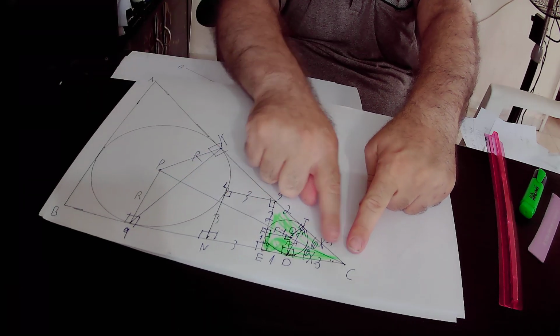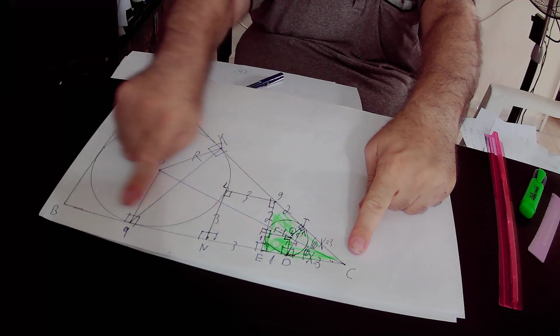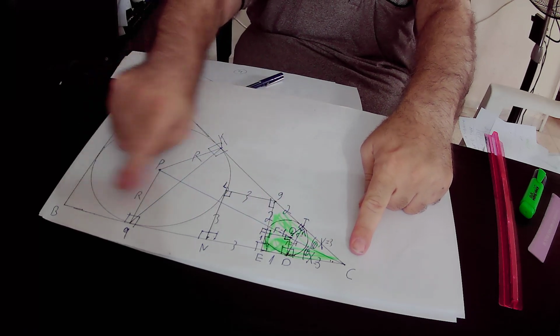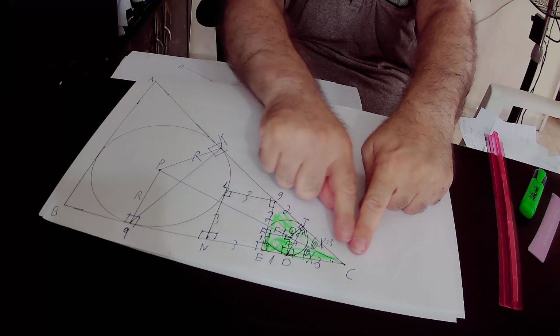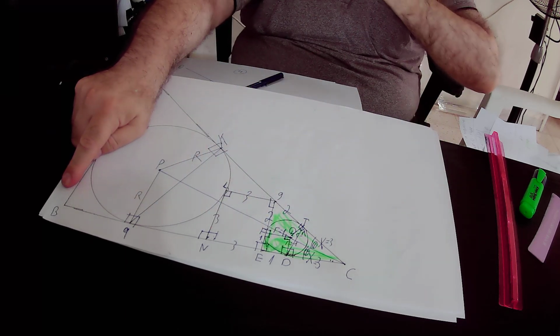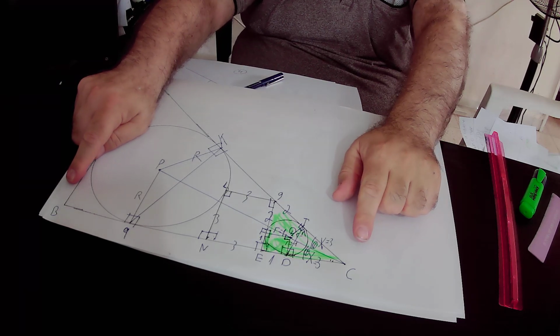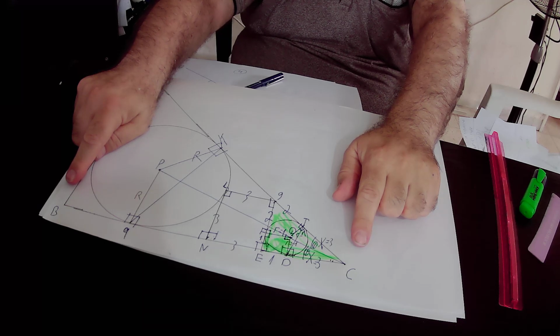If CD is part of CB, it means that both CD and CB are located on the same straight line.